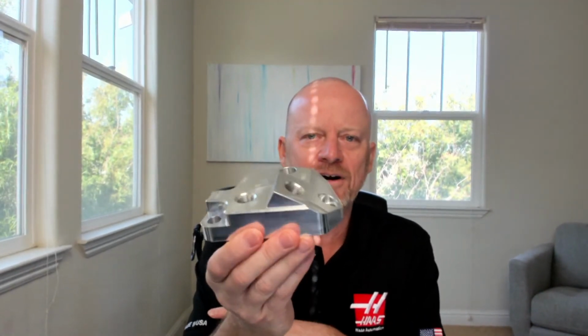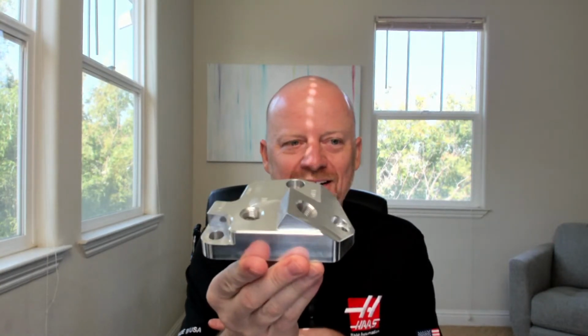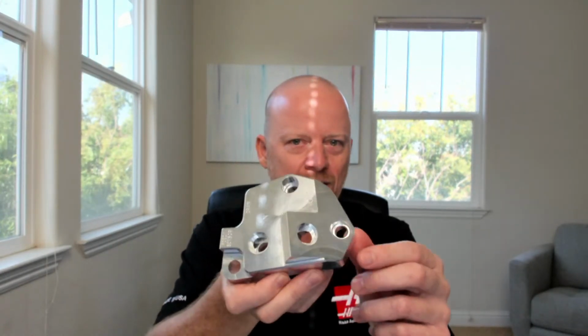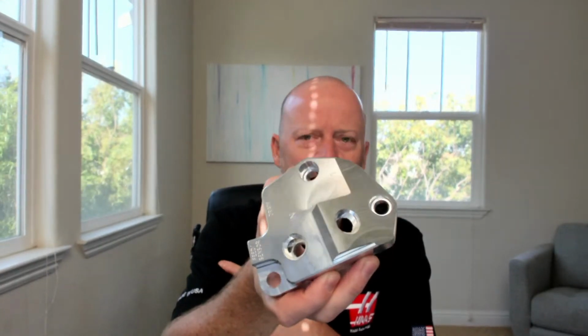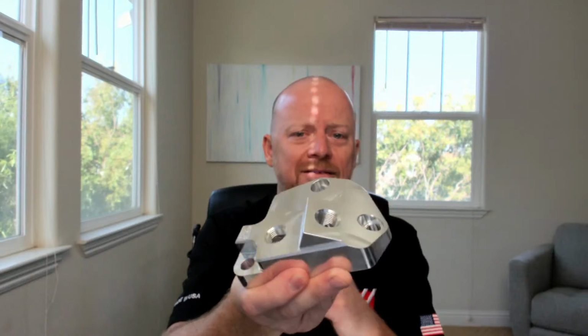I have another part here. Let me grab it. I'm going to talk about this in an upcoming live stream, how I set it up. So this is a part I did for Haas for the trade show circuit. It was cool. It was done on a UMC 500, sweet machine. And so here's the part. I modeled it and designed it all in Fusion. I found a picture of it online and I just duplicated it.